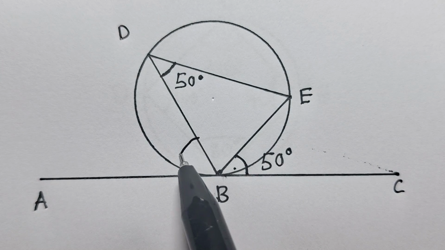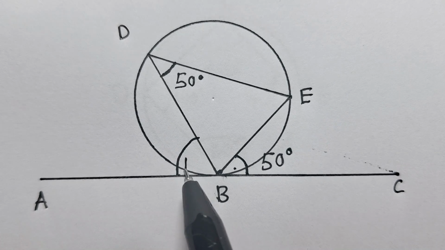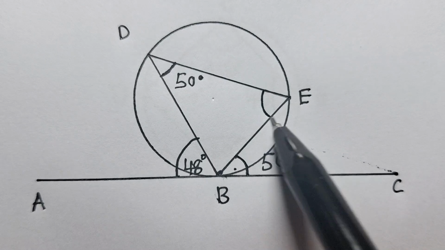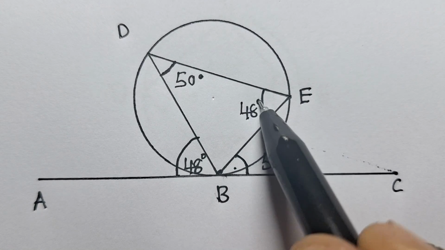What if this is, for argument's sake, let's say this is 80 degrees. What will be this angle? This angle will be 48 degrees or so.